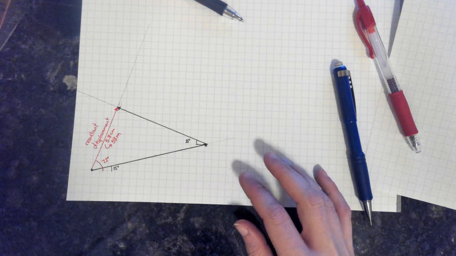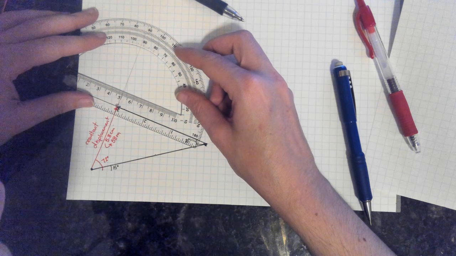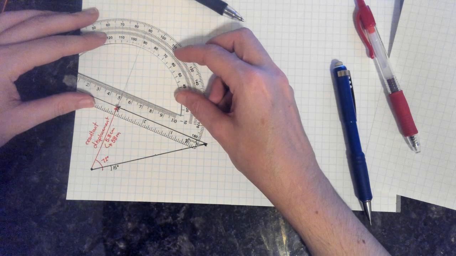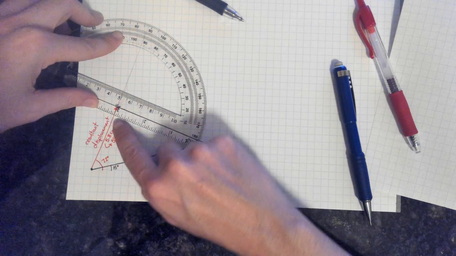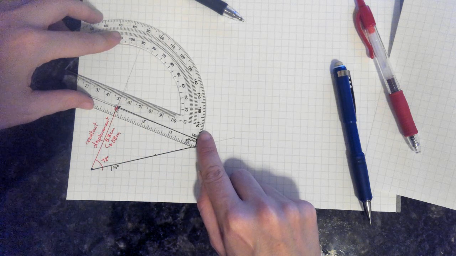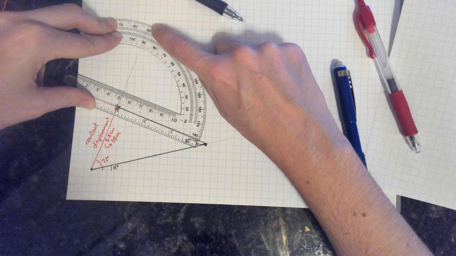Right now, this looks like it might be a 90-degree angle, and it might be. Maybe I... no, it looks a little off. So if I've got this lined up like this, nah, it's almost a 90-degree angle, but it's not quite.